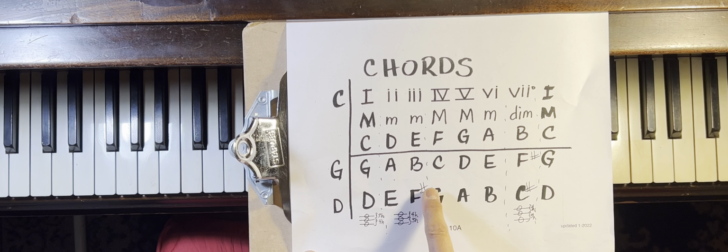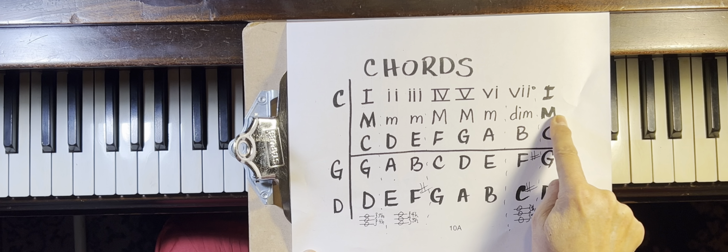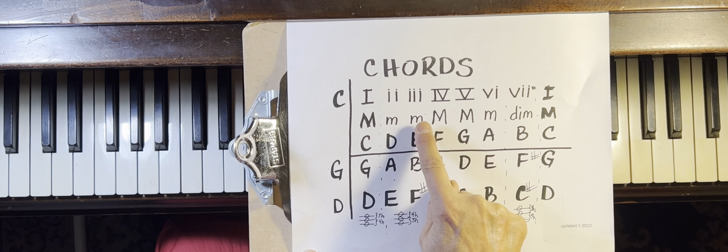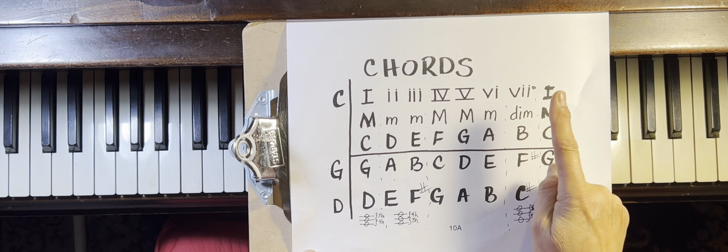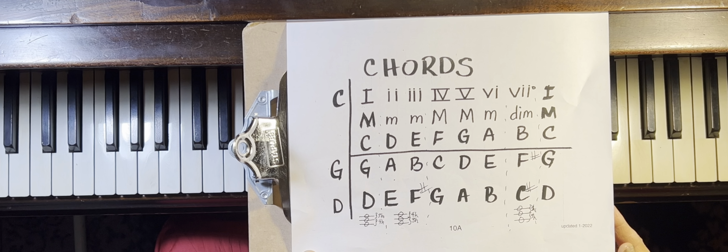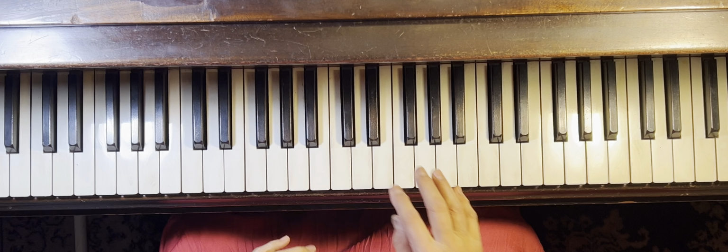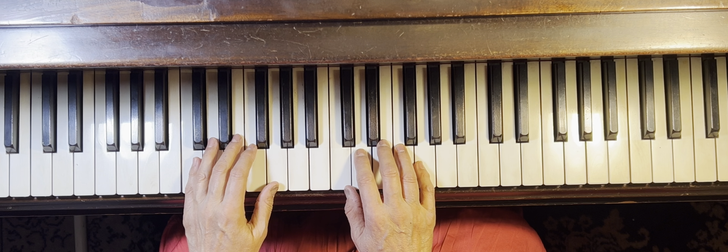D major has an F sharp and a C sharp, 2 black keys. But you'll see that even though we've changed the key to G major and then to D major, we will use the same chord pattern: major, minor, minor, major, major, minor, diminished, and major. Okay, let's get started with how to play the chords. Here we are on C major.